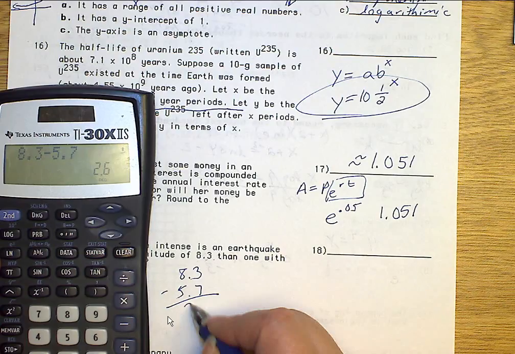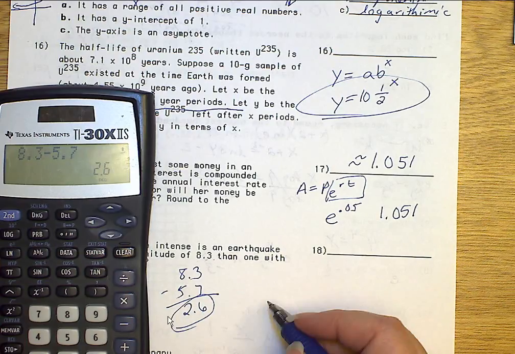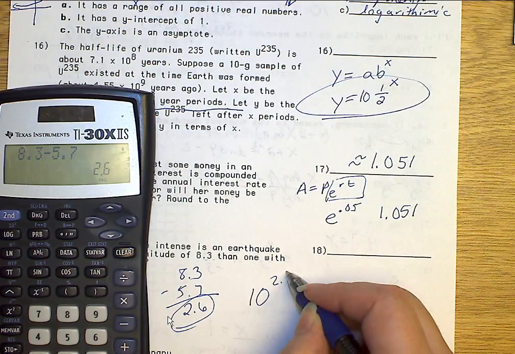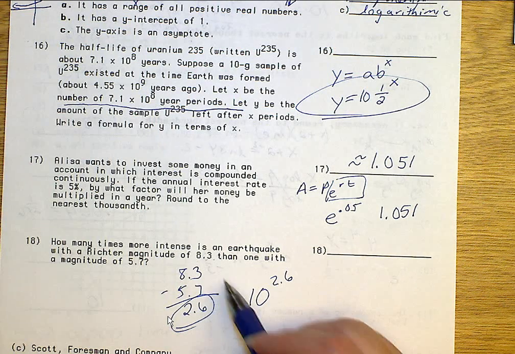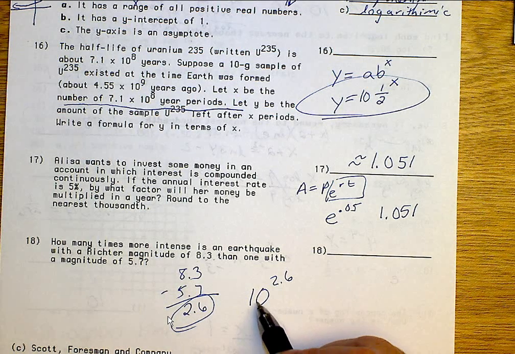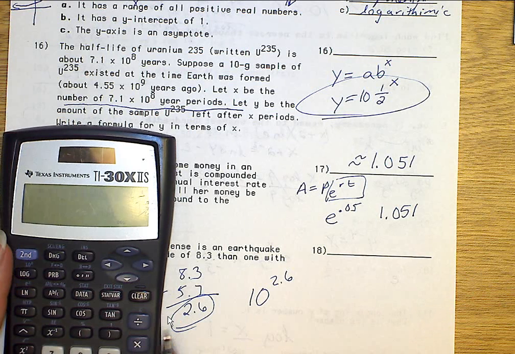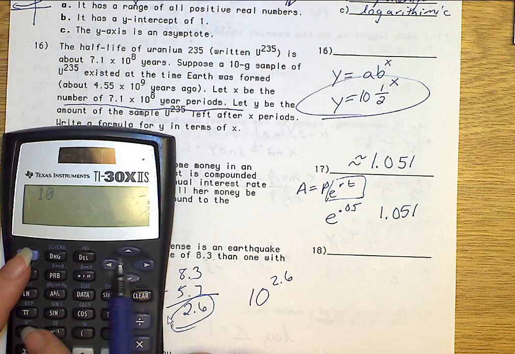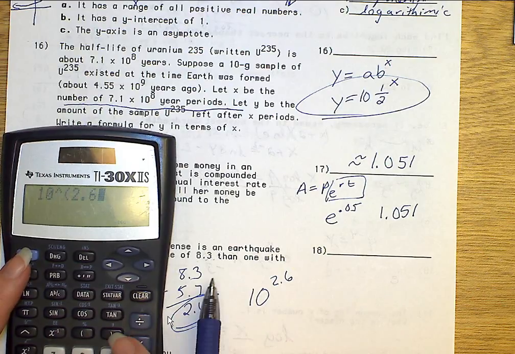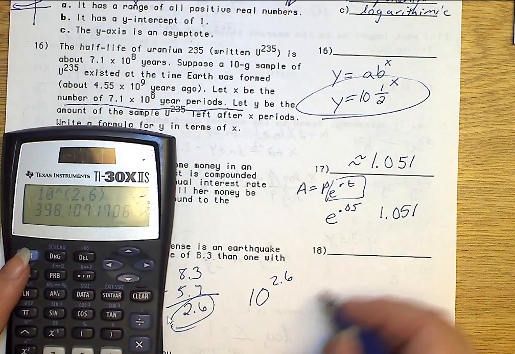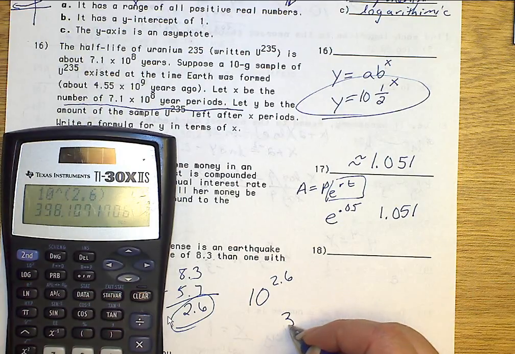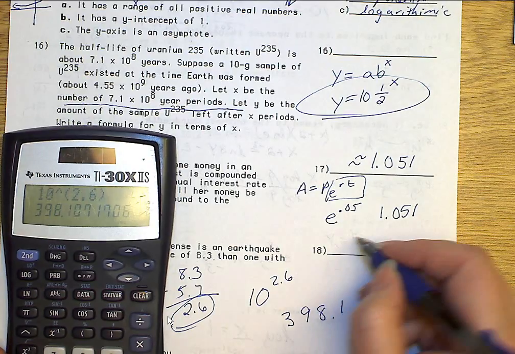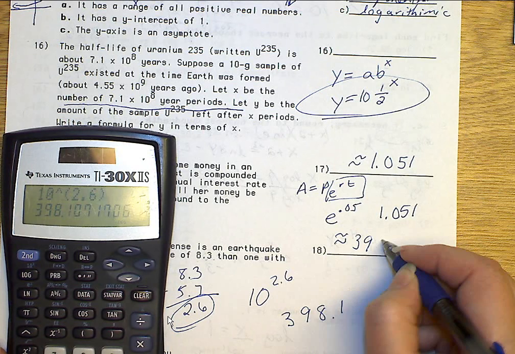Gives me 2.6. Logs are exponents. So that means my 2.6 is my exponent. And what is the base of the common log? 10. So I have 10 raised to the 2.6. So that gives me 398.1. So approximately 398.1 times.